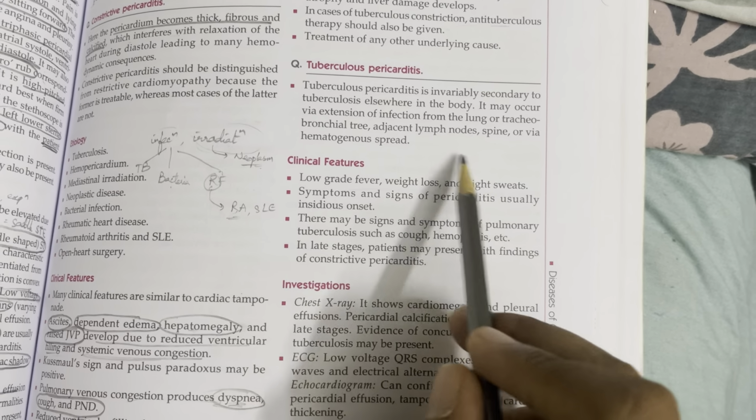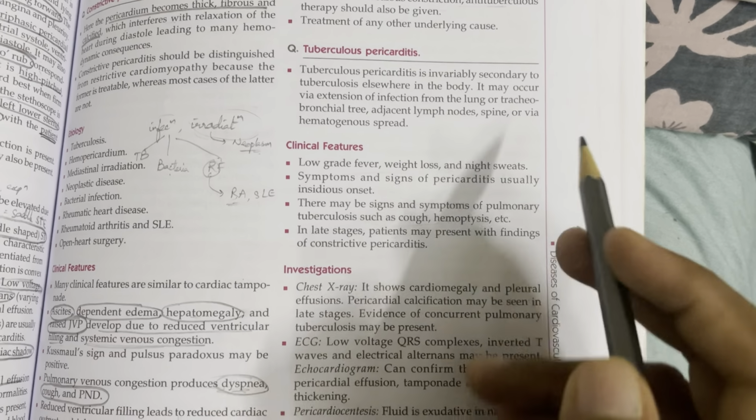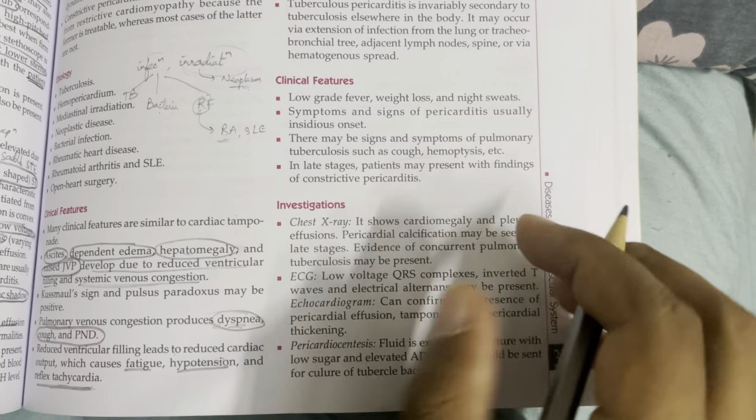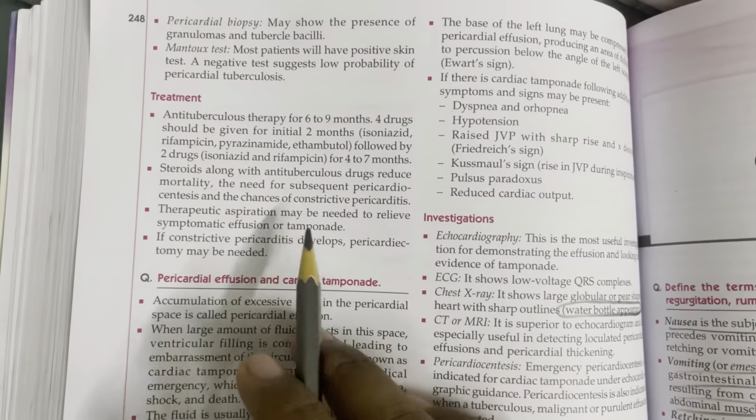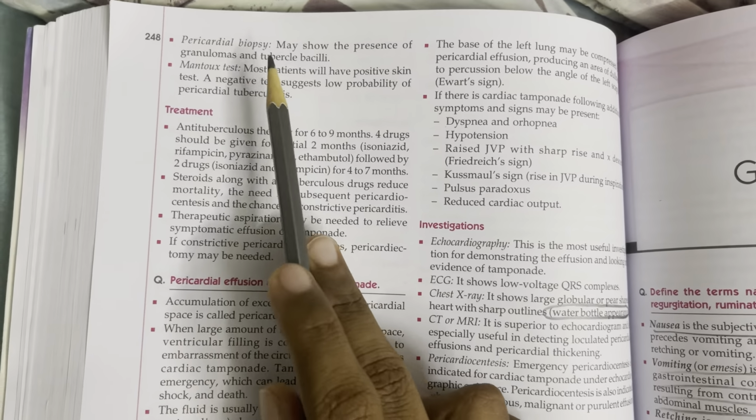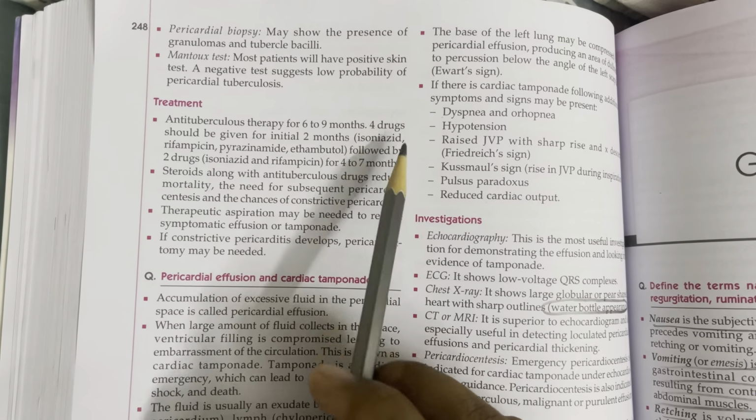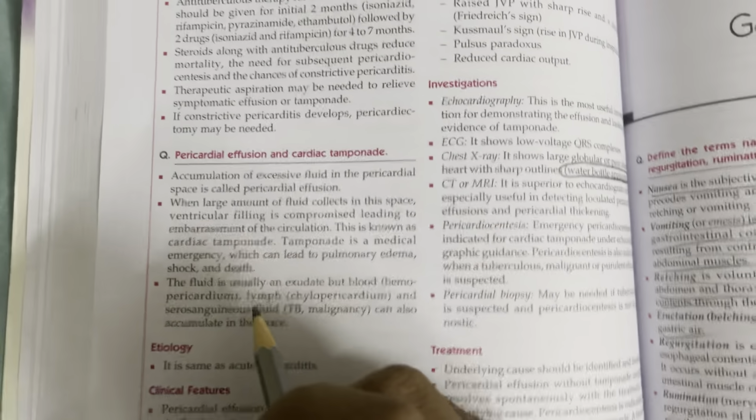Low grade fever, weight loss, you'll write symptoms of TB, you'll write symptoms of pulmonary TB, you'll do chest x-ray also, Mantoux test and all that. But basically everything resembles constrictive pericarditis. If it is acute, you'll aspirate it, and pericardial biopsy will show granulomas. Okay, you'll give ATT and steroids.